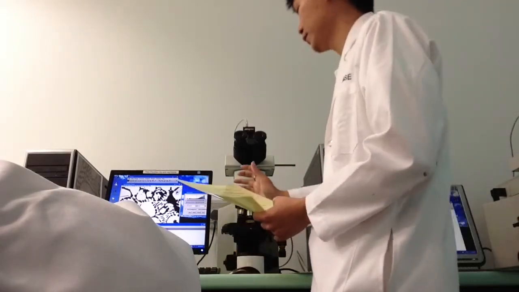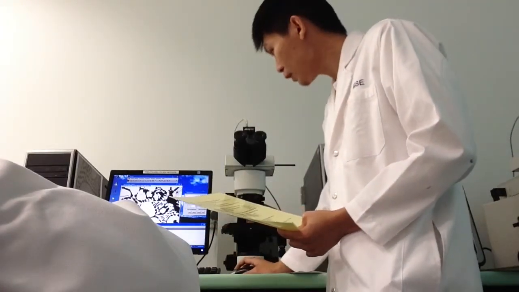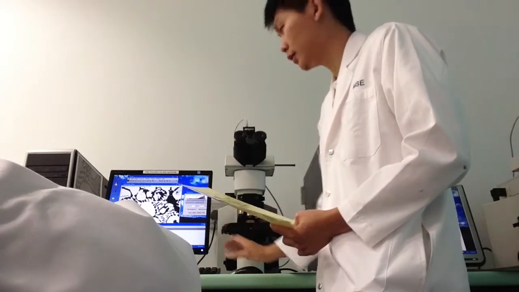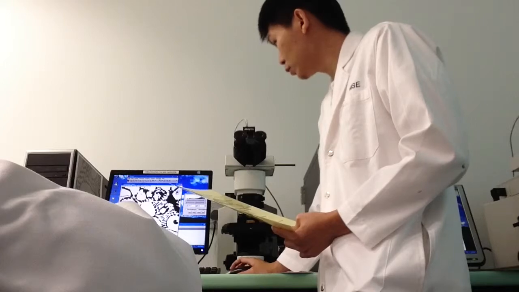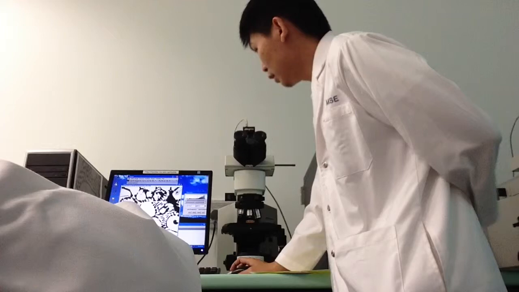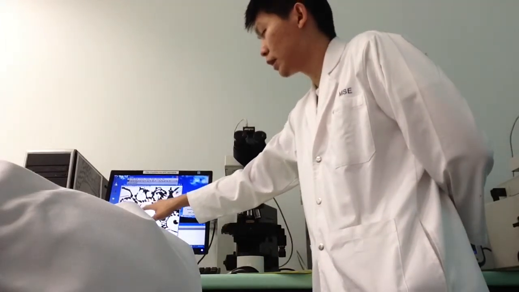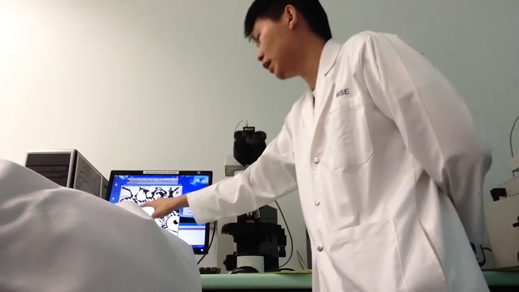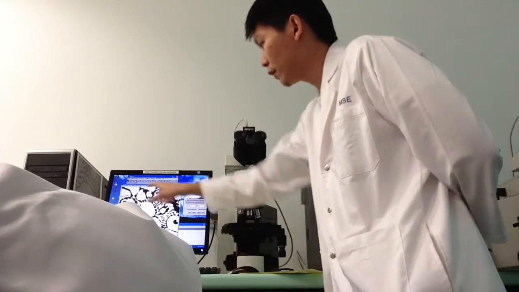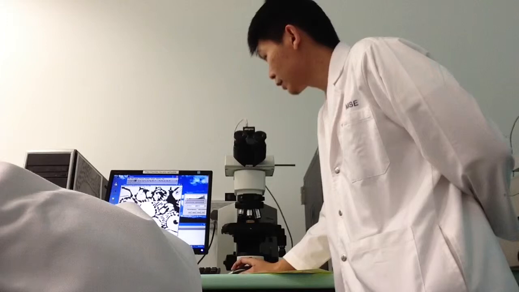So after you have taken down your first set of measurements, the set of data will still remain here. Then you can go to freehand drawing, which is where you draw out your own proeutectic face. You choose your fourth icon from the left, which is the heart shape. Then you click somewhere.